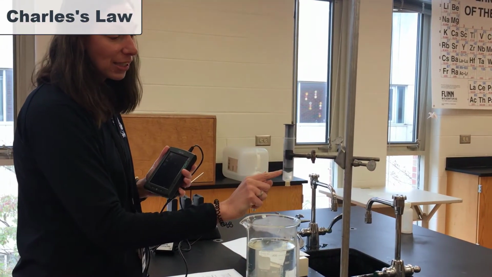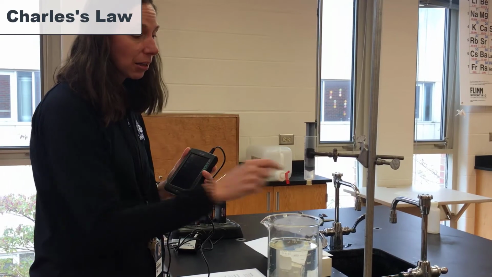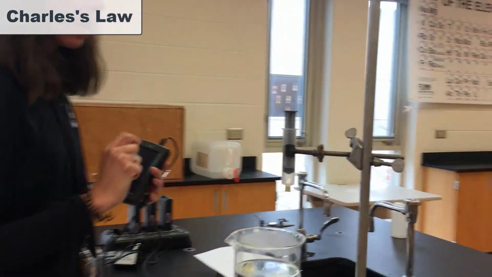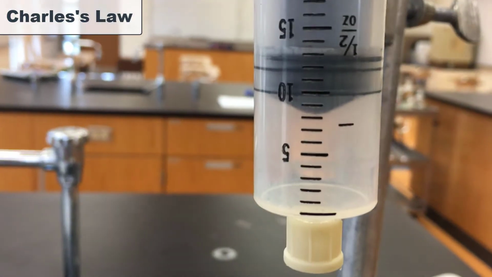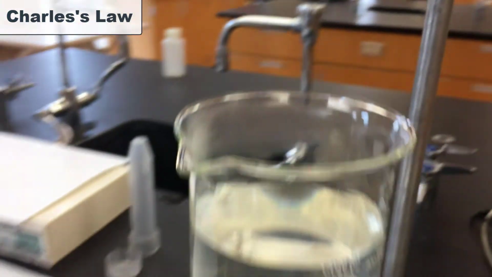Okay, so part 2 of this lab is Charles' law, which is looking at the relationship between volume and temperature. So what we're going to do is take a syringe that we have set up here. We have it starting at an initial volume of about 10 milliliters of air. And what we're going to do is lower it into some water that we're going to heat up. And we're going to take data.